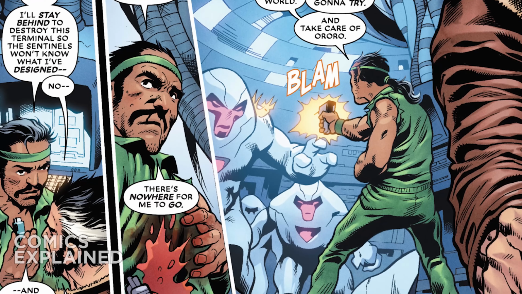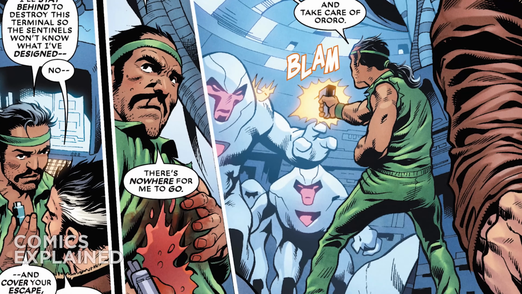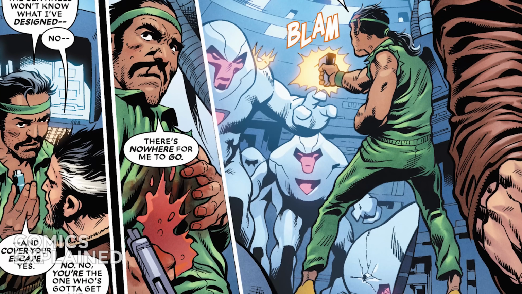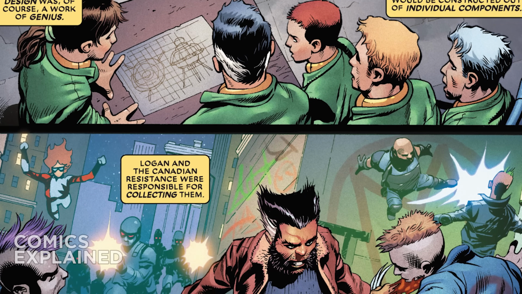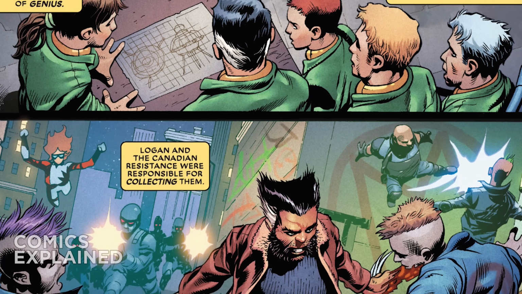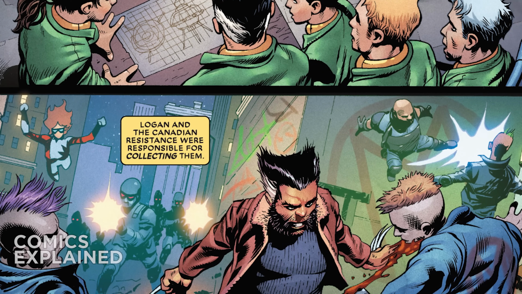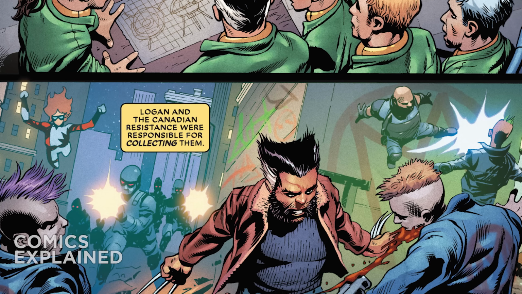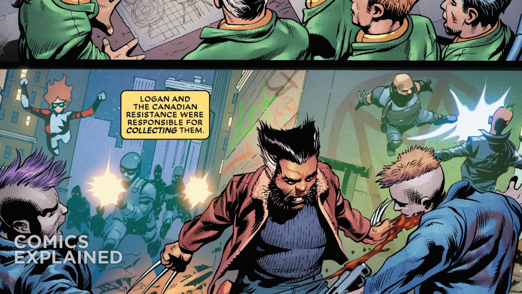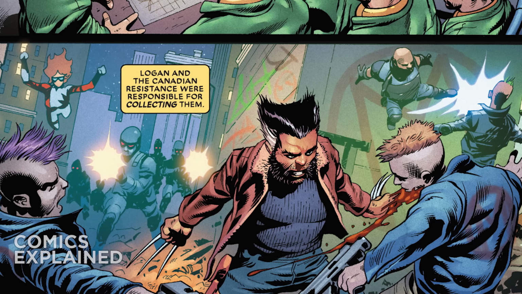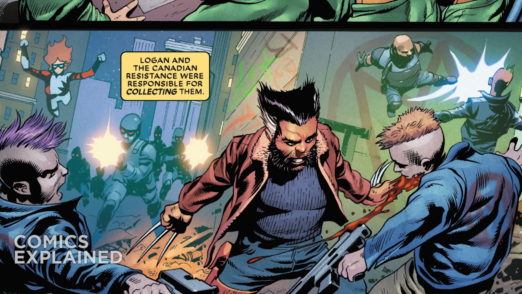He says, I'll stay behind to destroy this terminal so the Sentinels will not know what I've designed, and then I'll cover your escape. Now, here's the kicker behind this. Forge has been working on more than simply a way to deactivate inhibitor collars. He's been working on a kind of technology that would allow the entirety of the remaining mutant population to escape their confinement and wage war against the Sentinels. But here's the caveat to this. There's a ticking time bomb here.